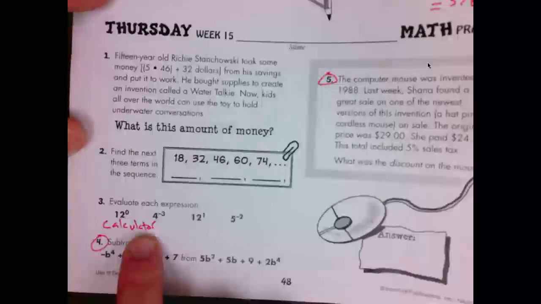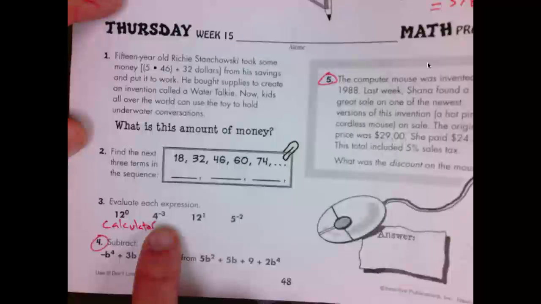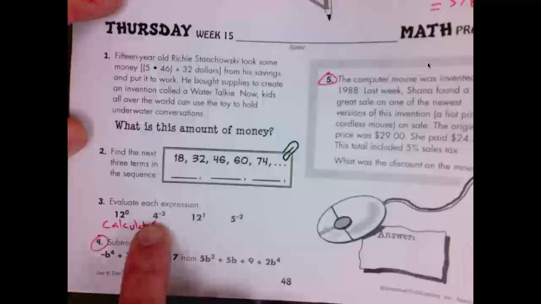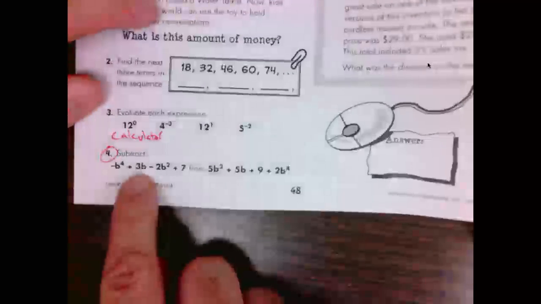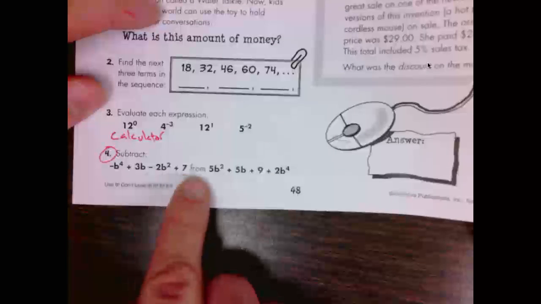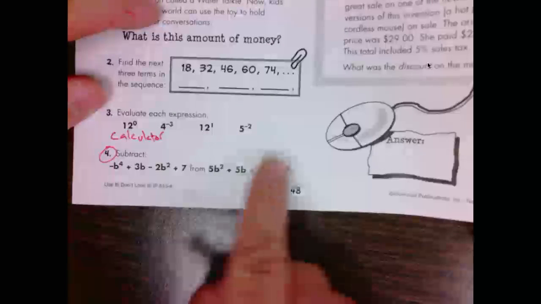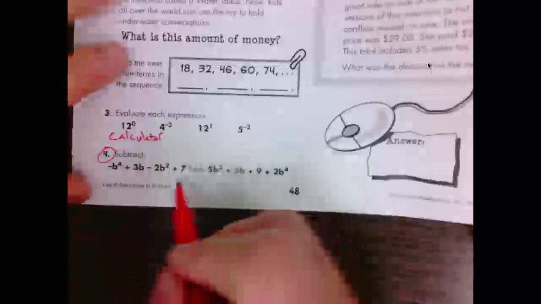Going down to Thursday, I'll leave these first 3 to you. Number 3 you could do strictly on the calculator. They're all evaluating some power expressions, a base to some exponent. All right. Number 4 says subtract this polynomial from this one. So we're implying that it should be this, take away this one. I will rewrite that expression.